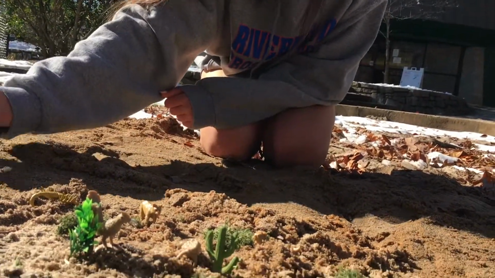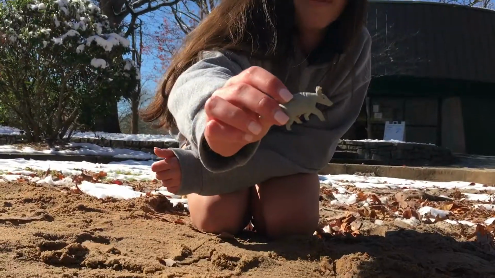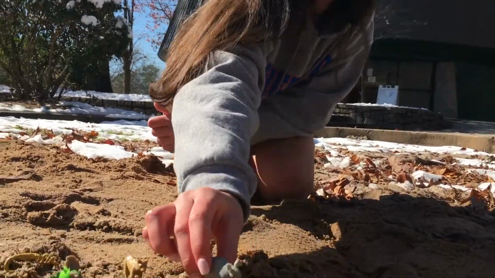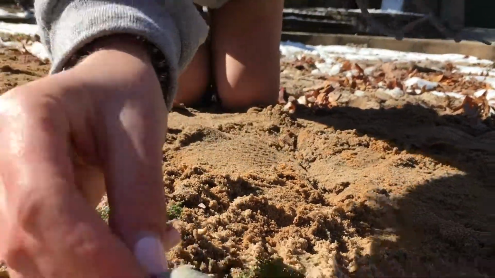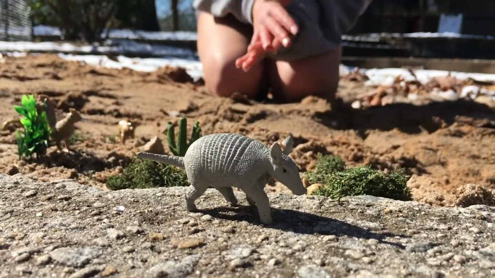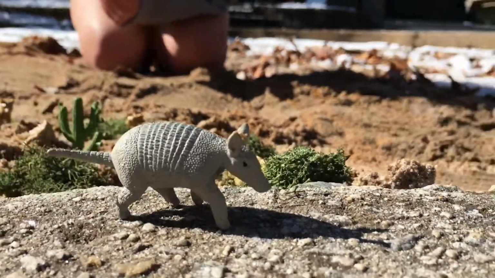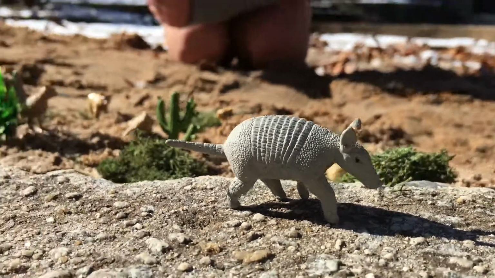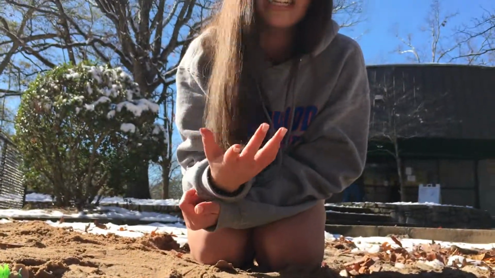With this armadillo. The armadillo. Look how beautiful that is right there. With its shiny little outside, it can roll itself into a ball to protect itself from consumers who want to eat it.